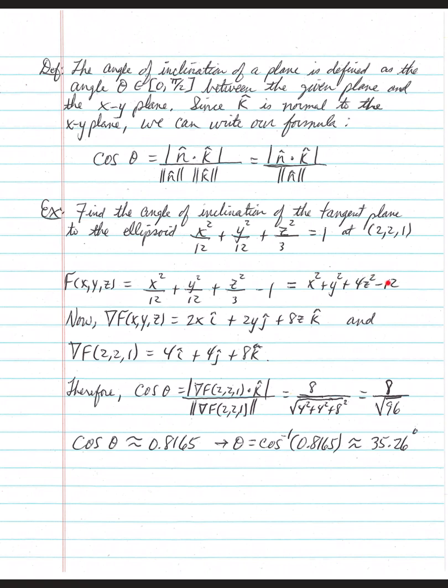The gradient using this one would be 2xi plus 2yj plus 8zk. The gradient evaluated at the point given, so del f of 2, 2, 1: 2 times 2 is 4, 2 times 2 is 4, 8 times 1 is 8.